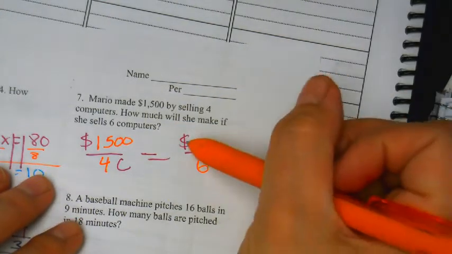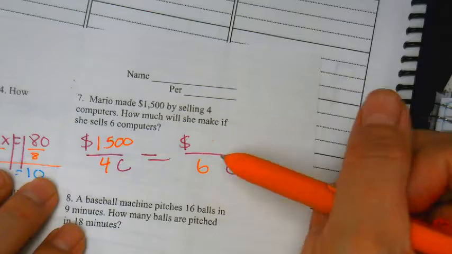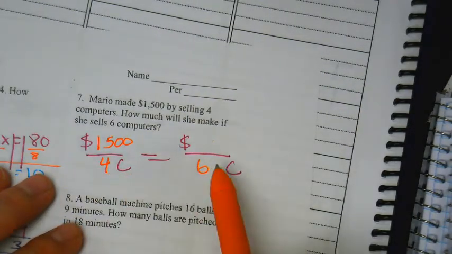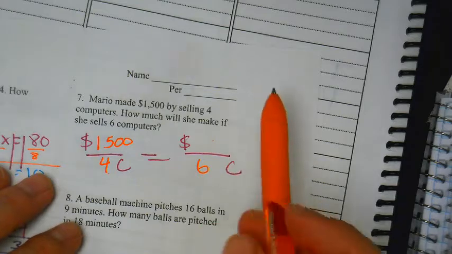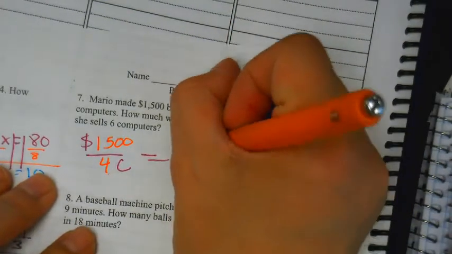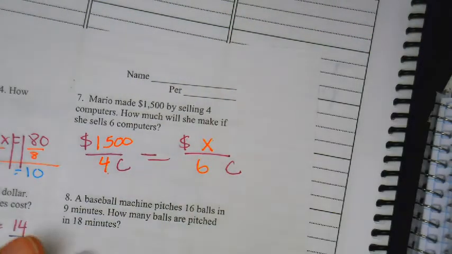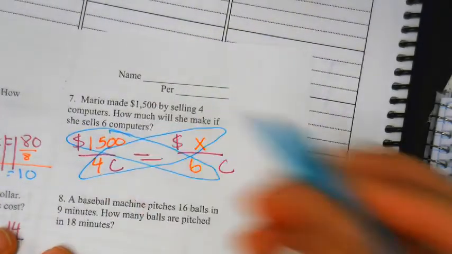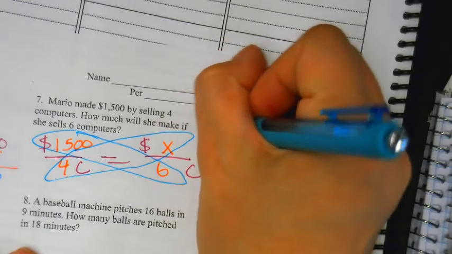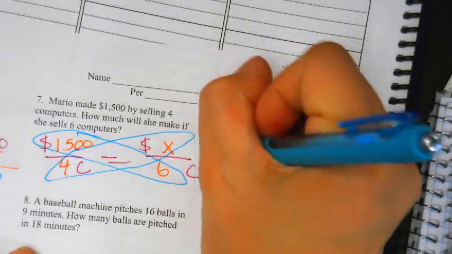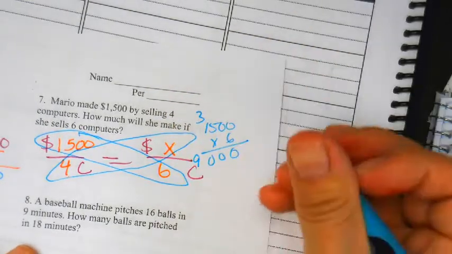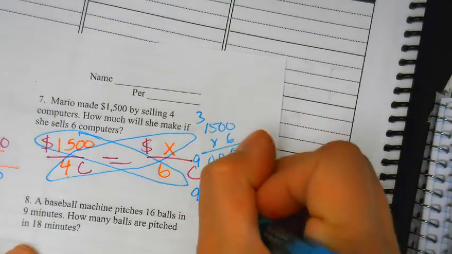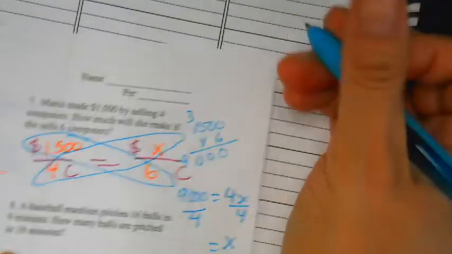Does it make sense to say $6? No. Does it make sense to say 6 computers? Yes. Is there a relationship between 4 and 6? Can I multiply 4 to get to 6? Nope. So we're going to cross multiply. There is another shortcut, but I don't want to tell it to you just yet. So 1,500 times 6 is 9,000. 9,000 is equal to 4x, divide by 4, divide by 4, x equals.